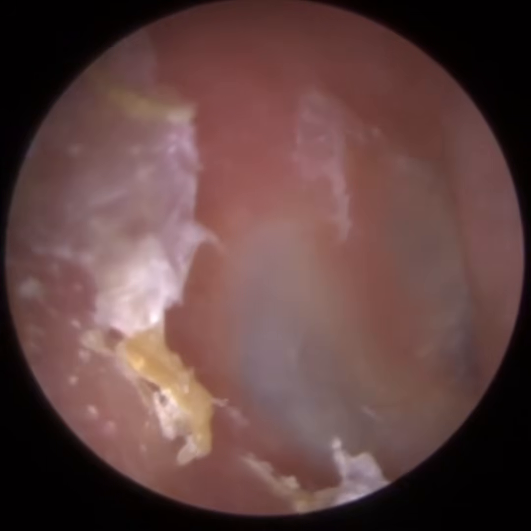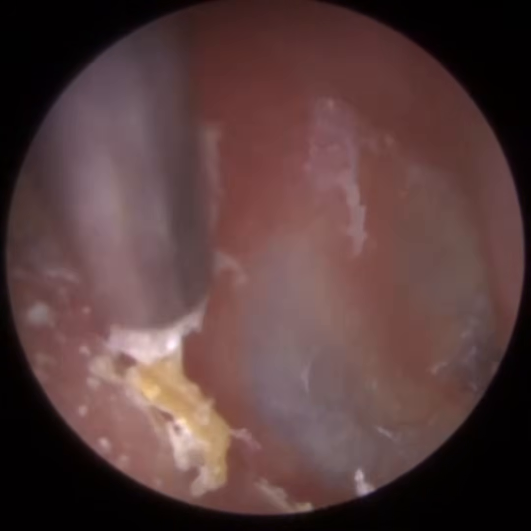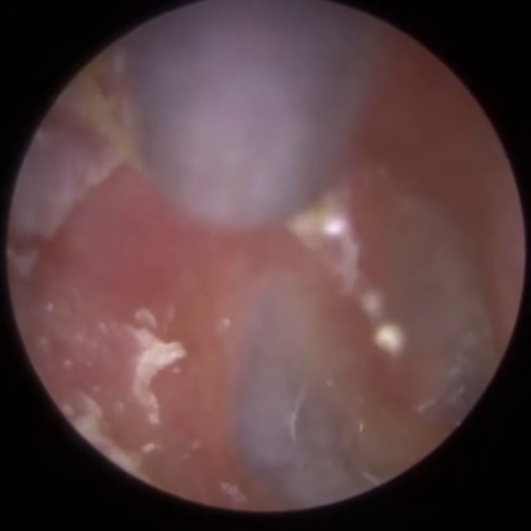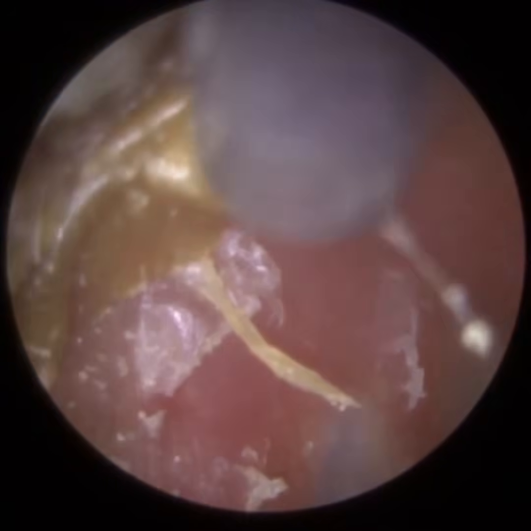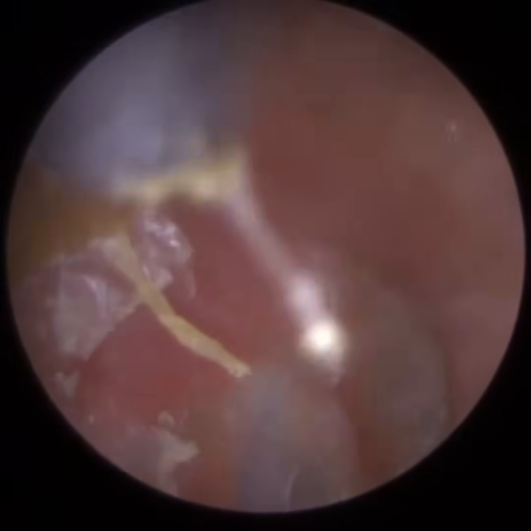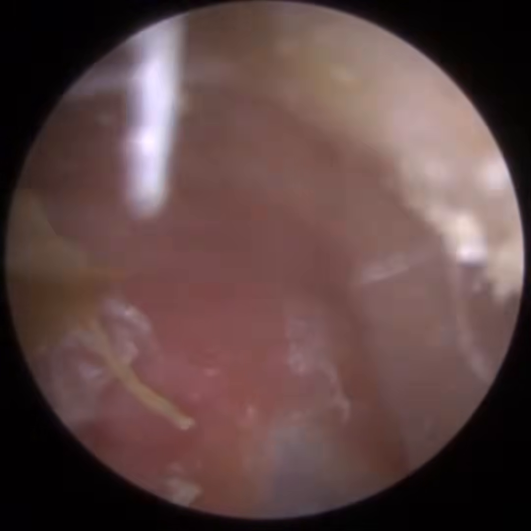There's the patient's eardrum, which is intact. Just some residual dead skin on the posterior canal wall here and also the roof of the ear canal. So I'm just using a fine end gauge just to remove that. It's just blocked the tube.